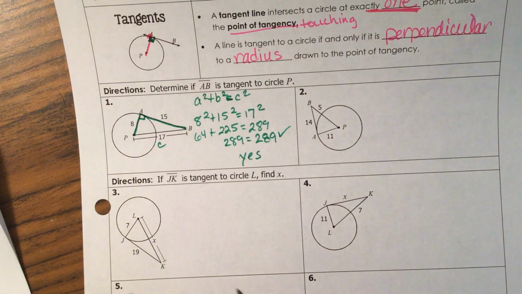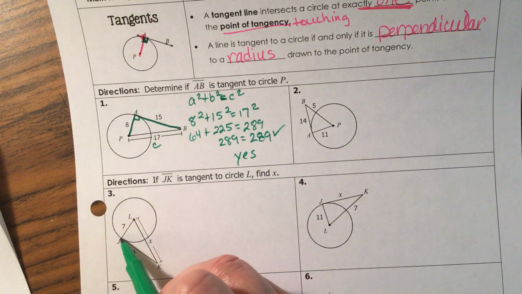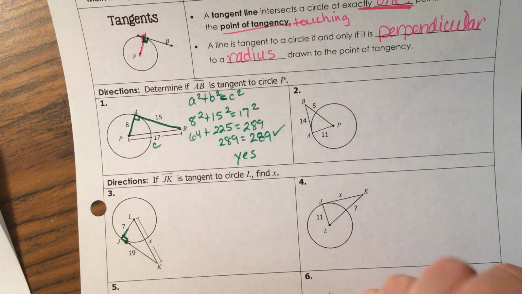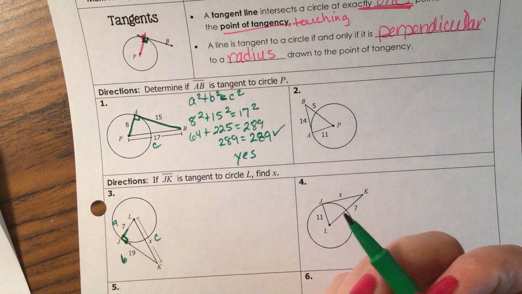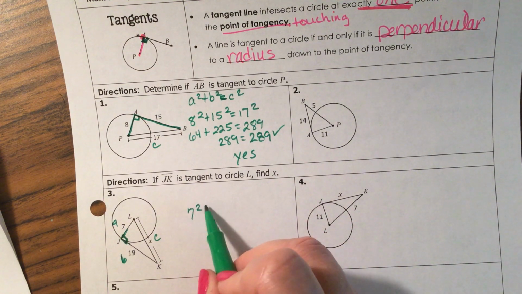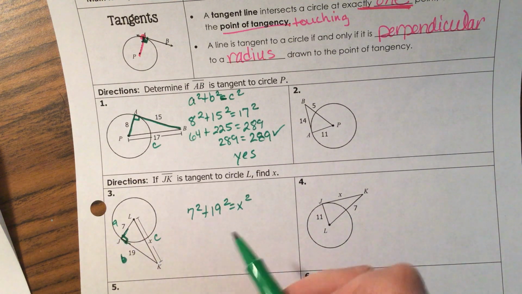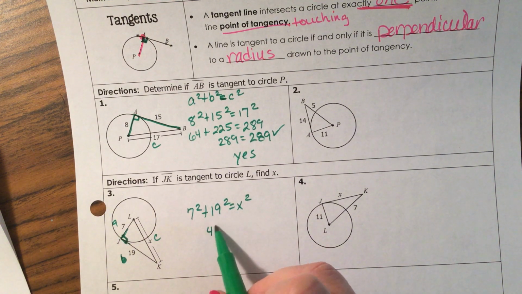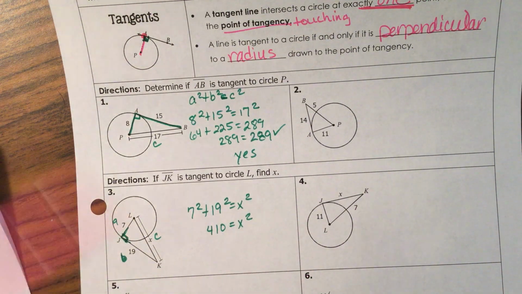Okay, number 3 says that JK is tangent, so find x. It tells us this is tangent, so it's forming a right angle. Remember, a right angle is right here at the corner. So we have A, B, C. Let's set it up: 7 squared plus 19 squared equals x squared. This gives us 410 equals x squared. Remember, we have to take the square root of both sides.